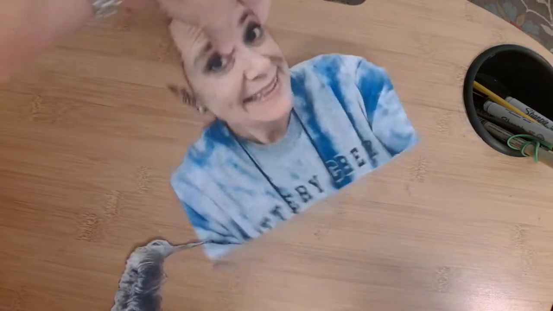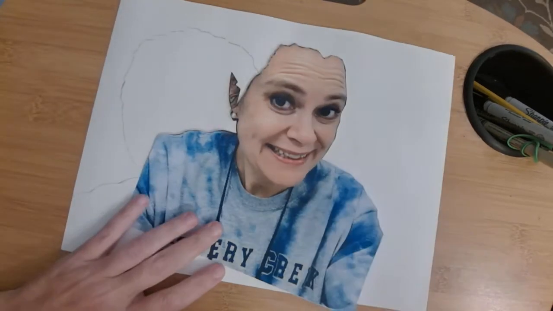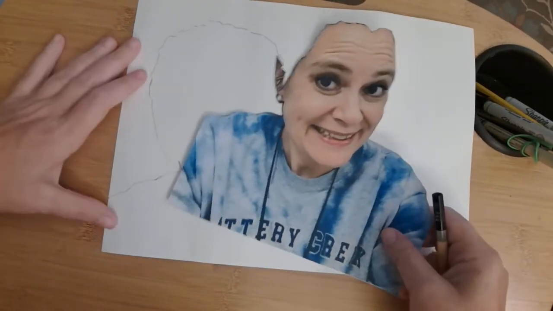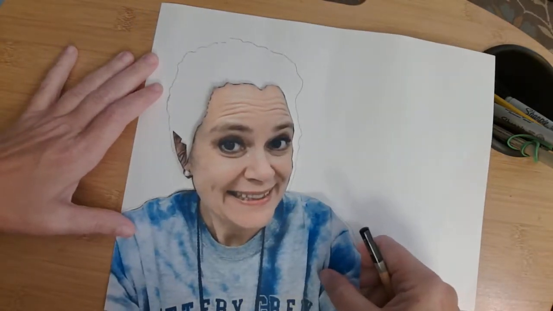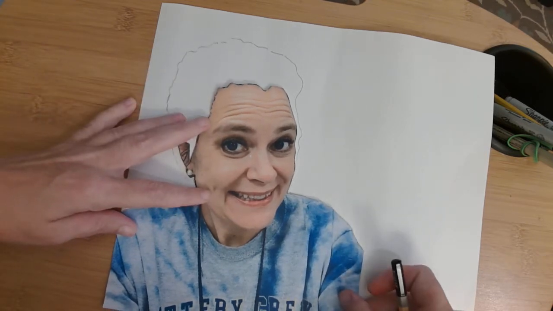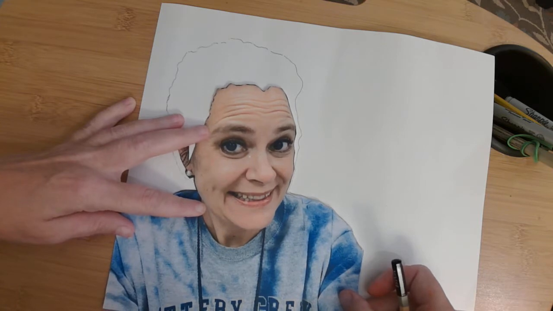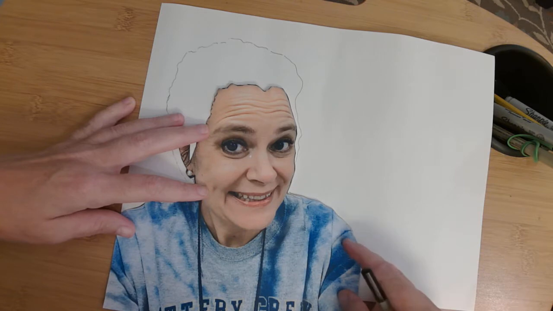Okay, so you can see how I have the shape of my head and my shoulders. Now I'm going to go back and put this on top of the line, where it goes. You want it to fit perfectly.